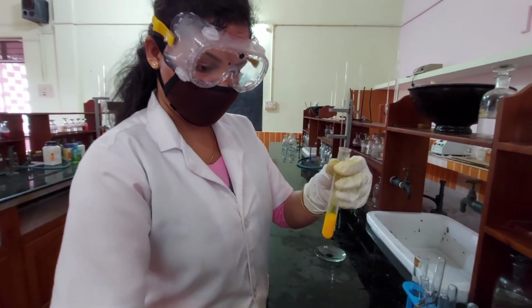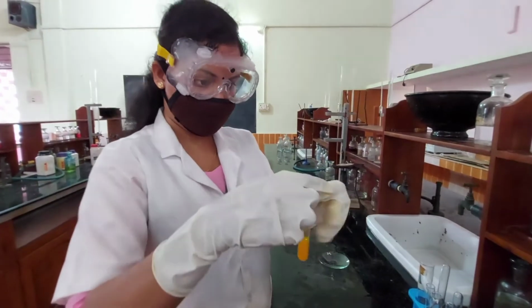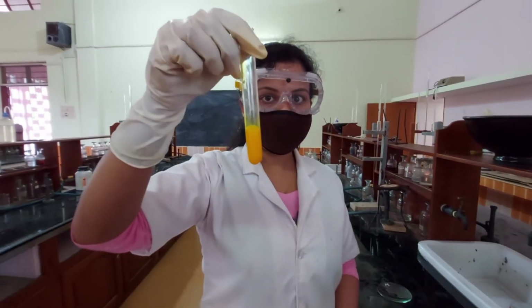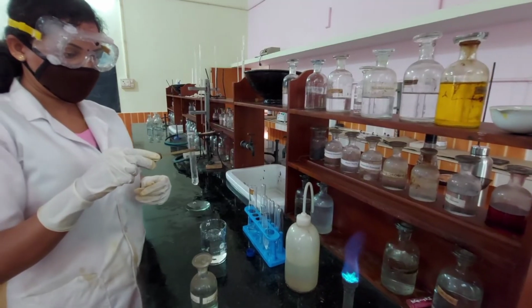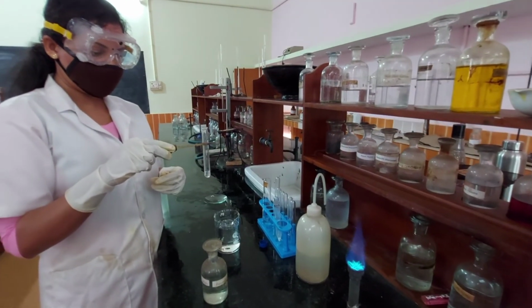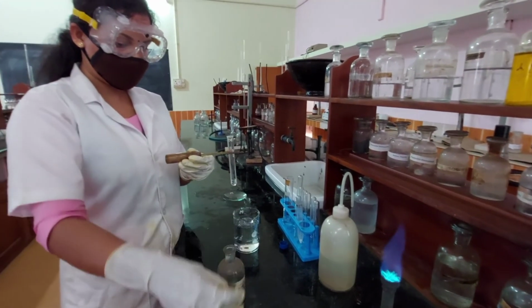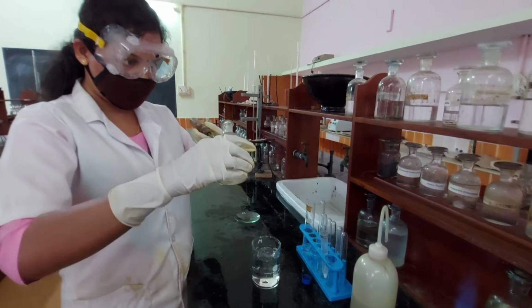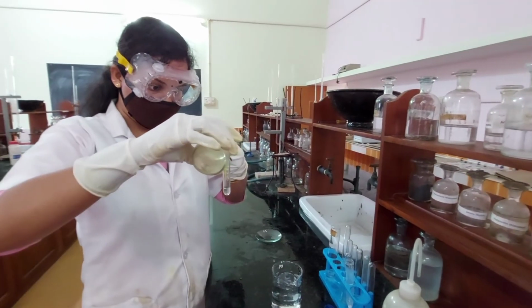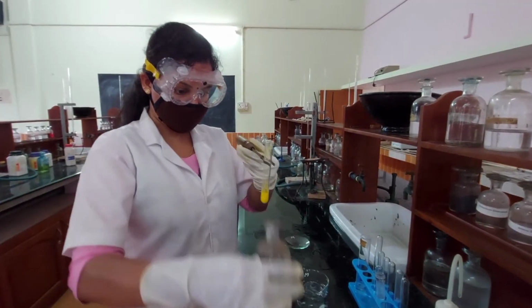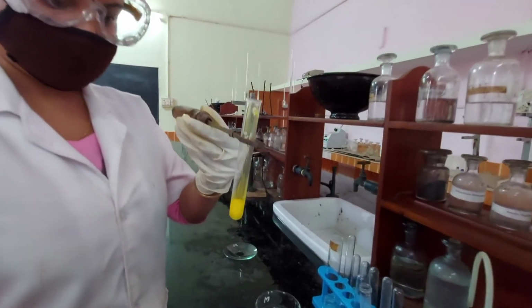A yellow precipitate is formed. Presence of lead. The second portion of this hot solution is treated with potassium iodide solution. A yellow precipitate is formed.